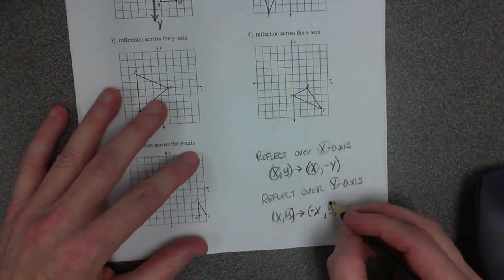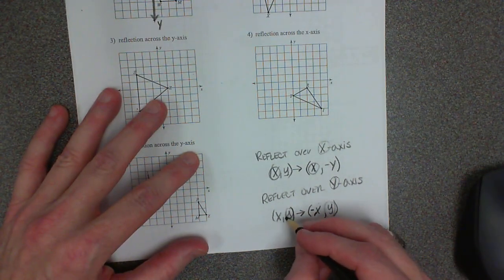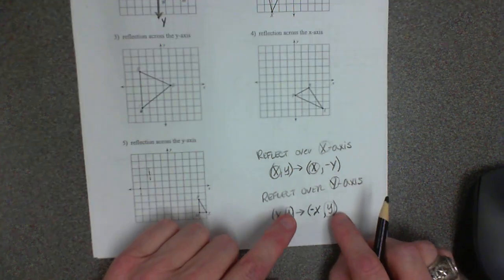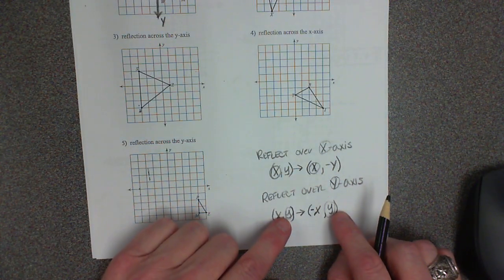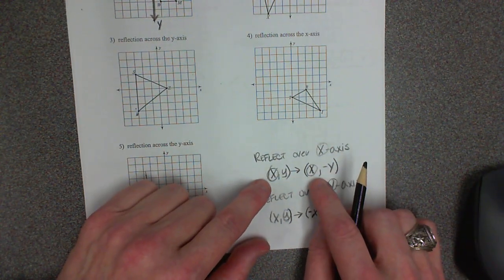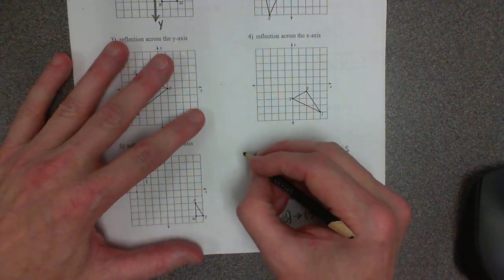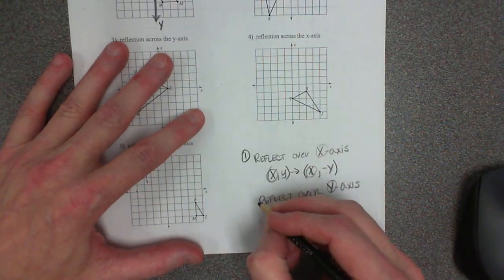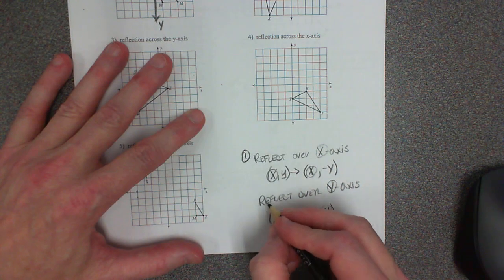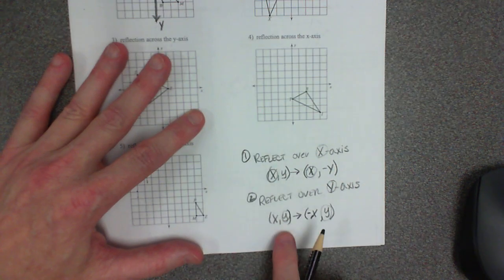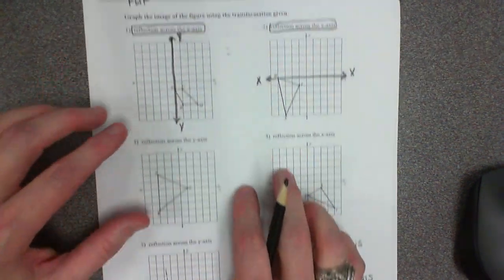So on the y, we're going to circle the y to indicate those stay the same position, same sign. X-axis, same position, same sign. So these are your two options. It's either reflection over the x-axis or reflection over the y-axis. You're going to write these rules for each one.